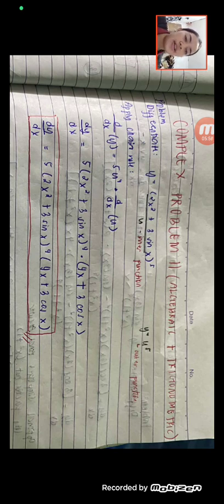Applying the chain rule, we come up with our final answer: dy over dx is equal to 5 multiplied by the quantity 2x squared plus 3 sine x raised to the power of 4, multiplied by the quantity 4x plus 3 cos x.